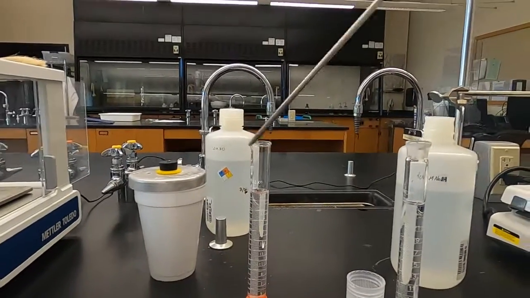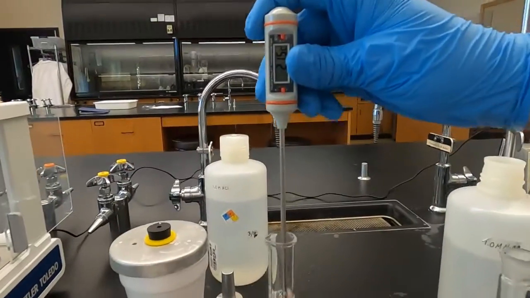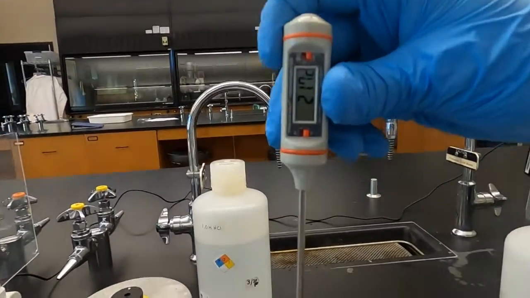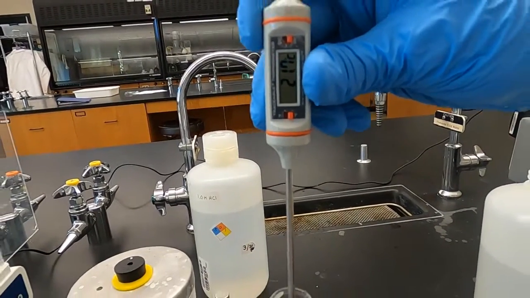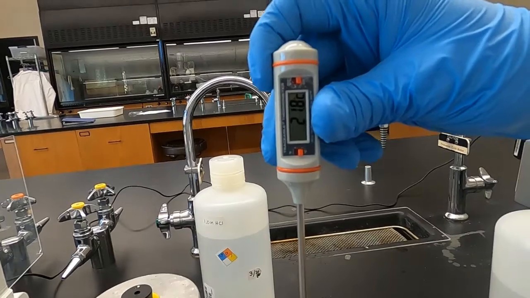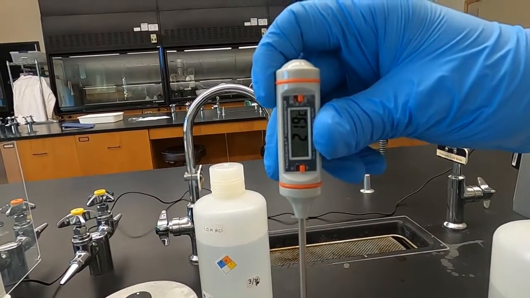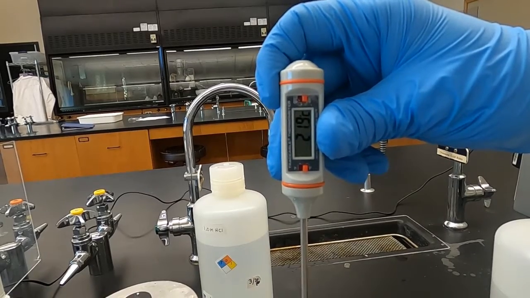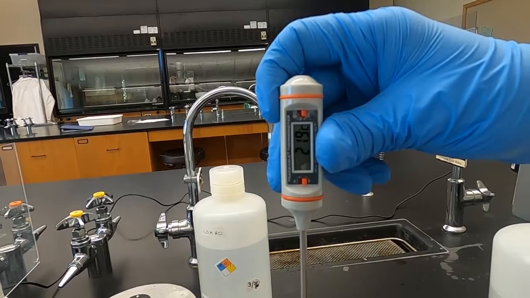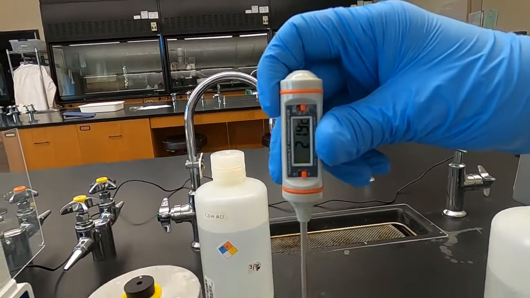So I'm gonna start in the acid and see what our temperature is. 21.9 degrees Celsius.